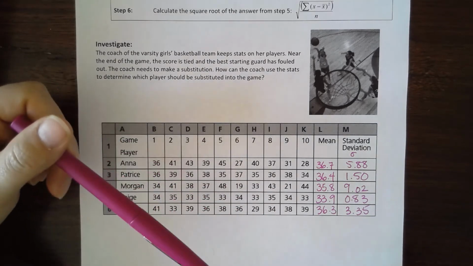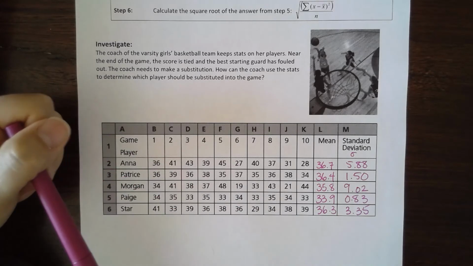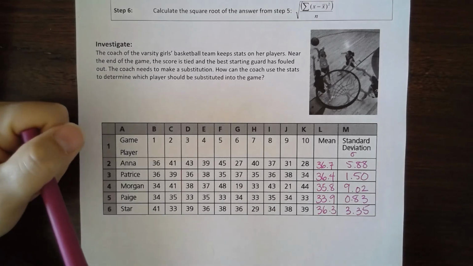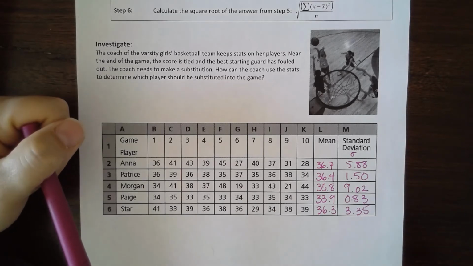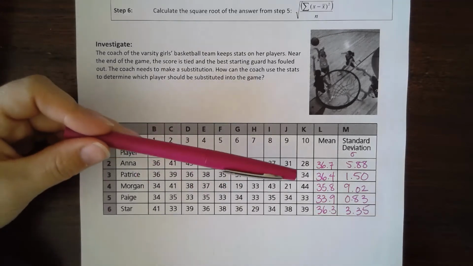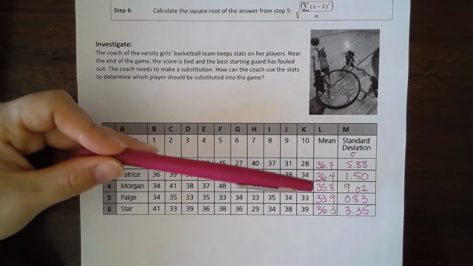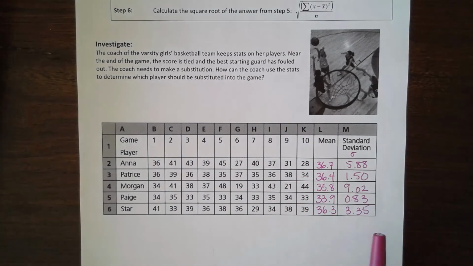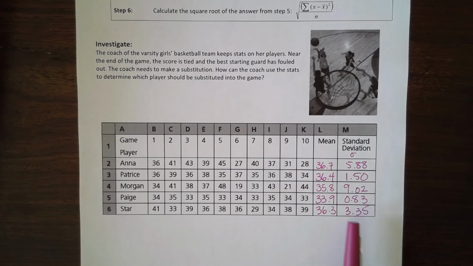Now, in full disclosure here, sometimes our calculators do this a little bit differently, and I'm not sure why, but sometimes we get slightly different numbers. Mean, you should not get a different number than these ones here, but sometimes we get slightly different decimal places for our standard deviation. So if your standard deviation is wildly different than these numbers, go back and see if there are any steps that you missed.